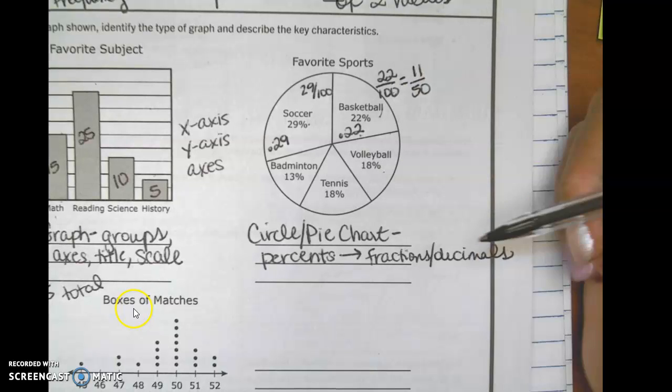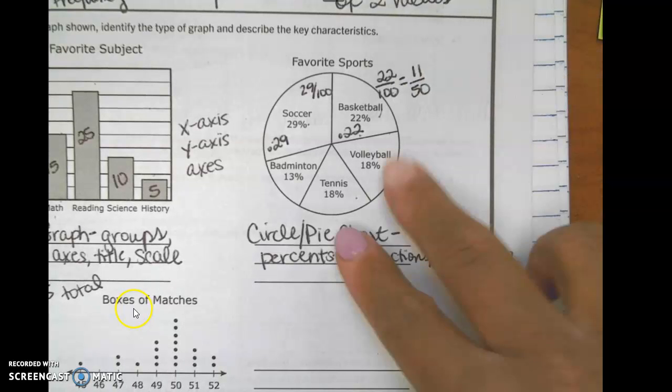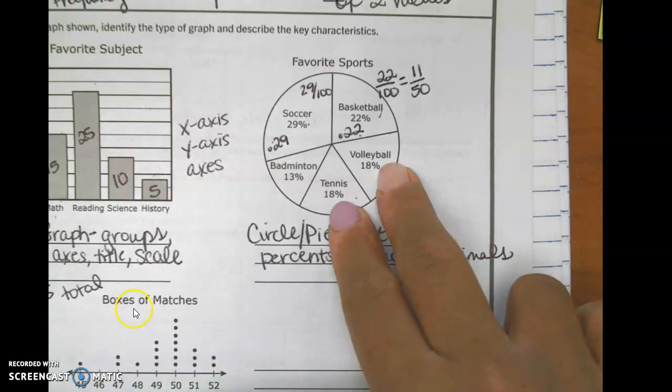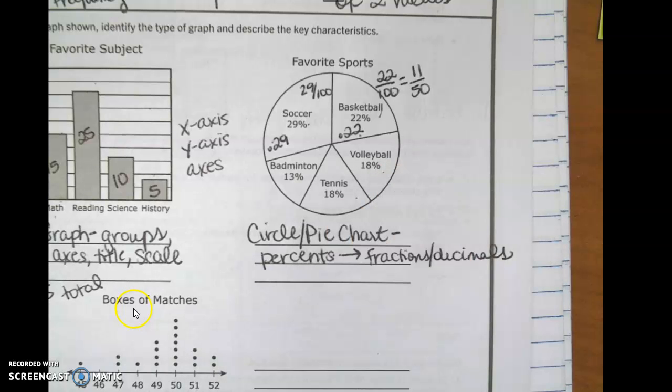Volleyball and tennis are the same, which means they should also be the same what? Same value. I'm talking about the piece of the pie. Same size. Thank you.